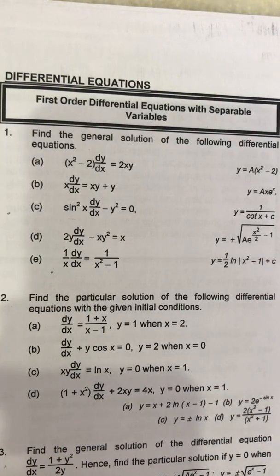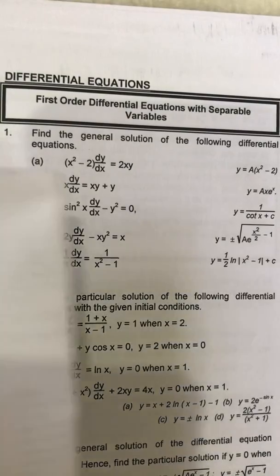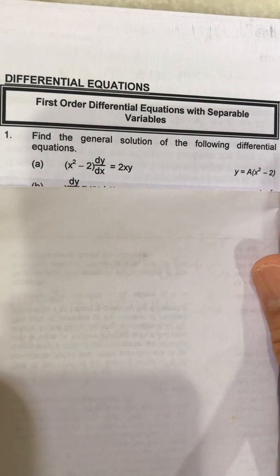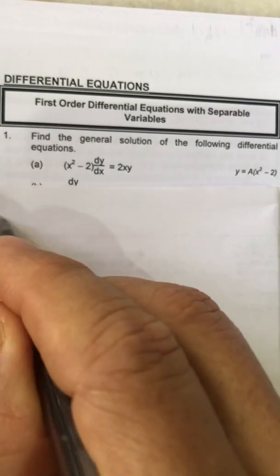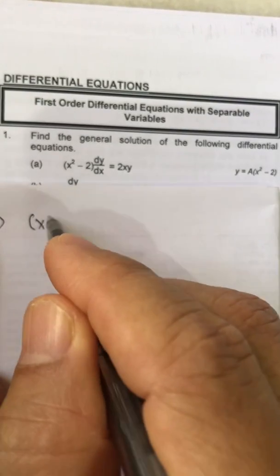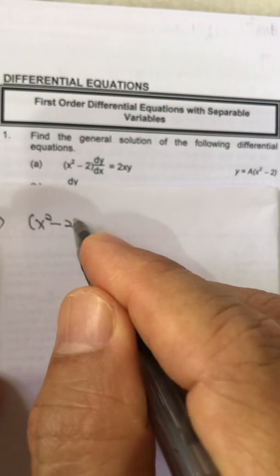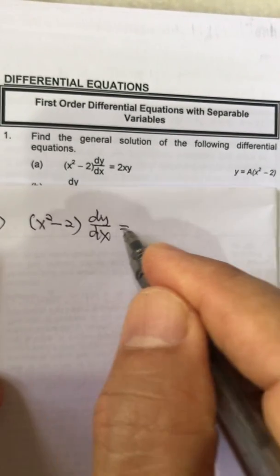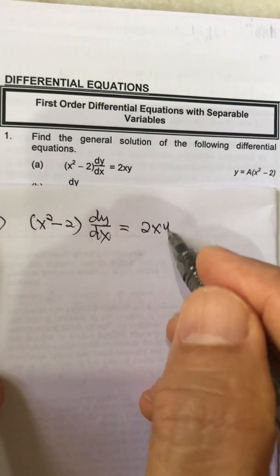Okay, now we are going to do the first order differential equation with separable variable. Look at question number 1a. The question is: x squared minus 2, dy dx equals 2xy.